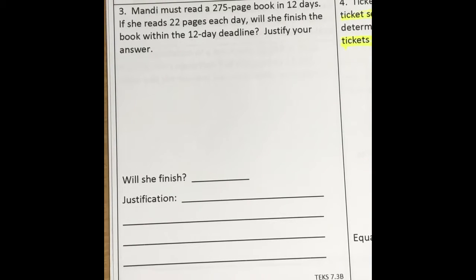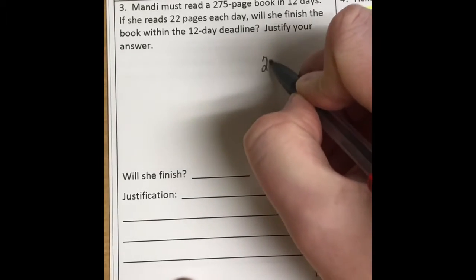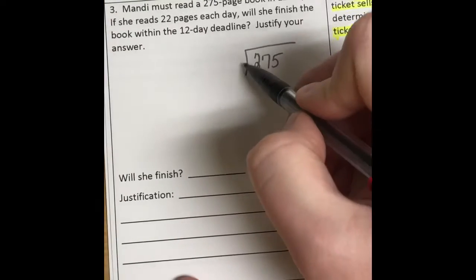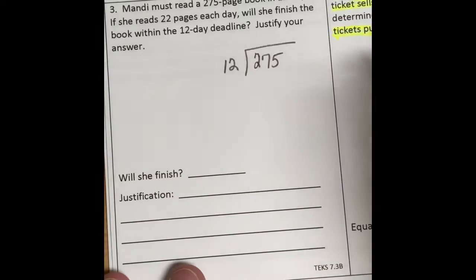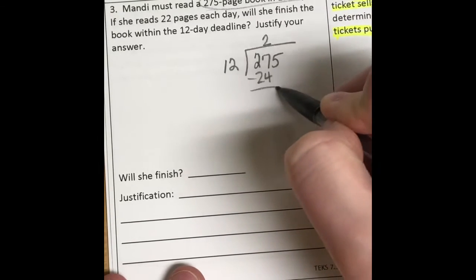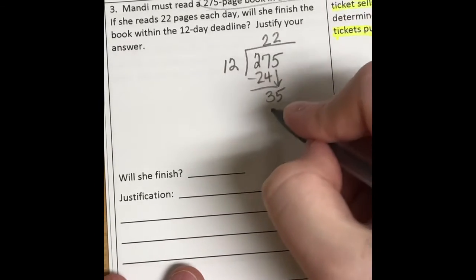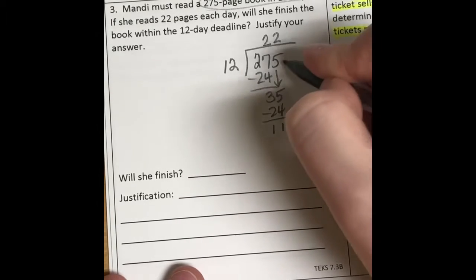It says Mandy must read a 275-page book in 12 days. If she reads 22 pages each day, will she finish the book within 12 days? Justify your answer. So you could do this one of two ways. One way is to take the book and divide it among the days. Okay, because it's 275 pages in 12 days is her goal. It can go in 2 times, which is 24, leaves you 3. It can go in here 2 times also, leaving 11.